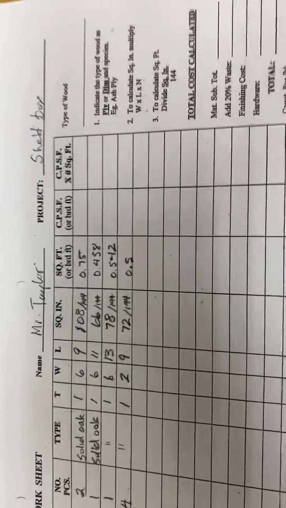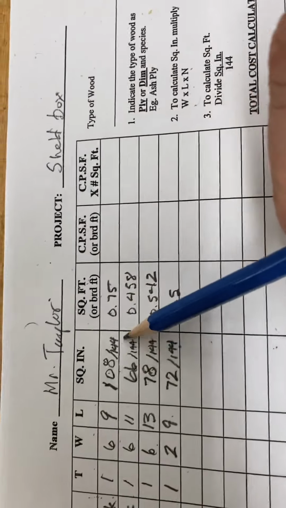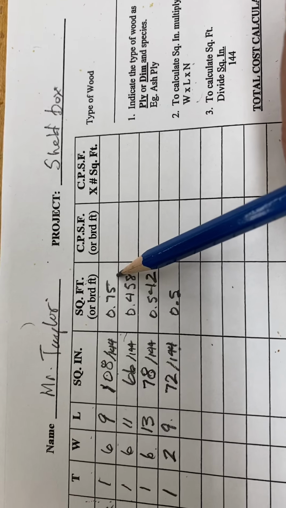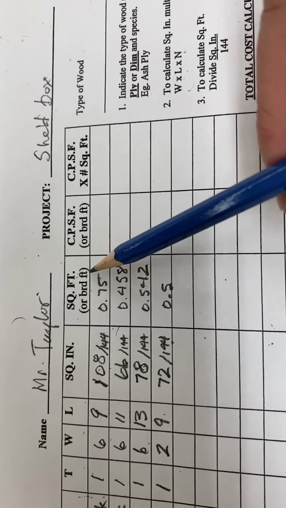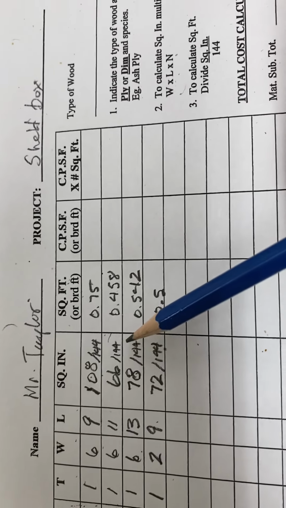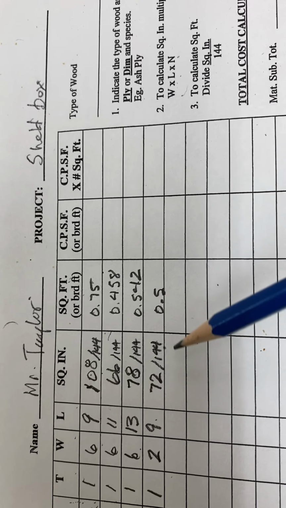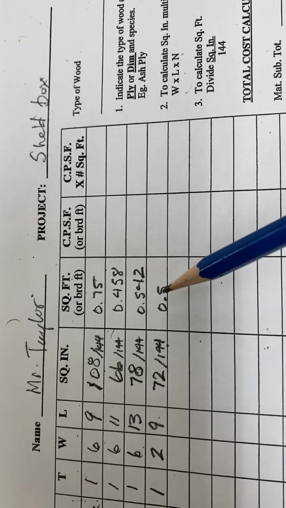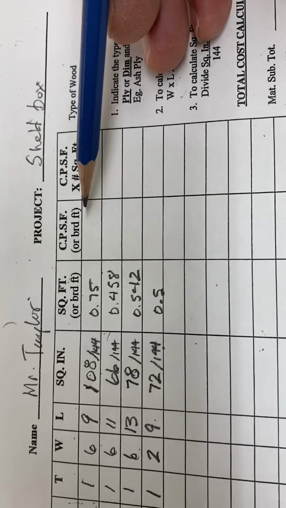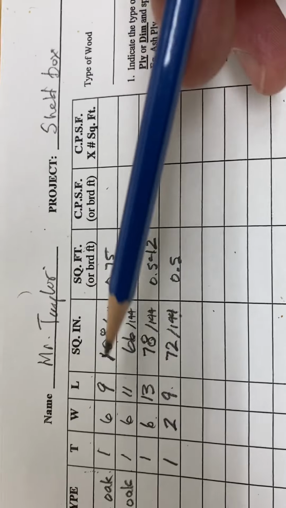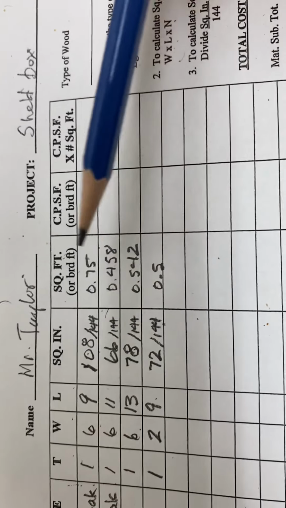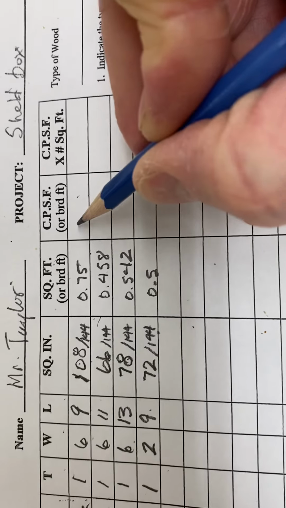Okay, so now I've calculated the square feet. 108 divided by 144 is 0.75 square feet or board feet. 66 divided by 144 is 0.458. 78 divided by 144 is 0.542. 72 divided by 144 is 0.5. Now the cost per square foot of 1 inch solid oak is $3.65.